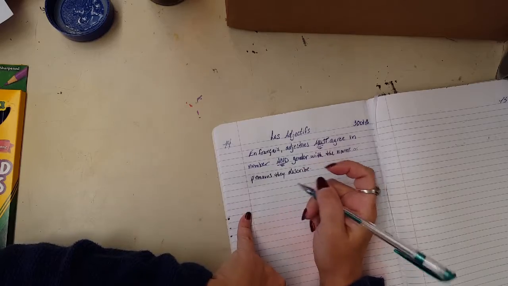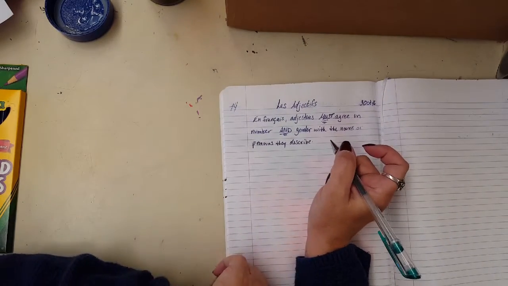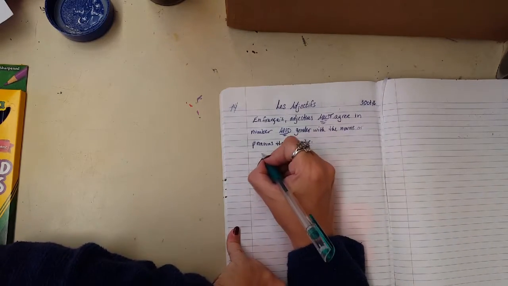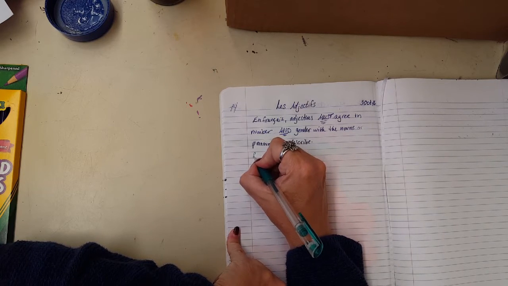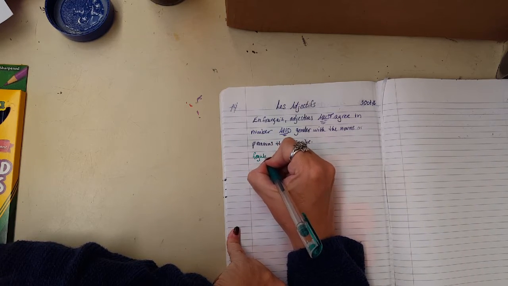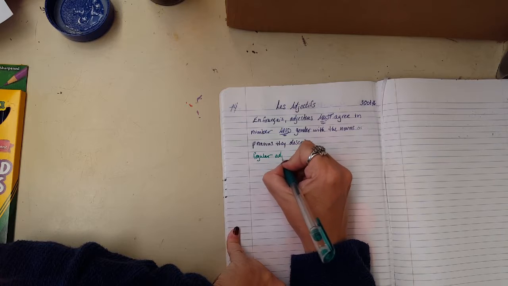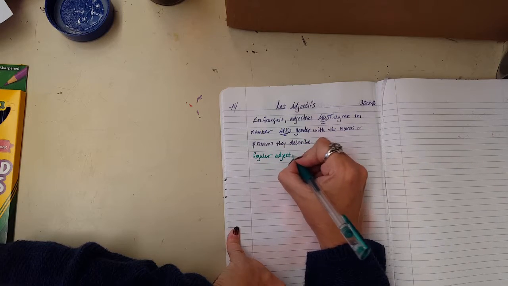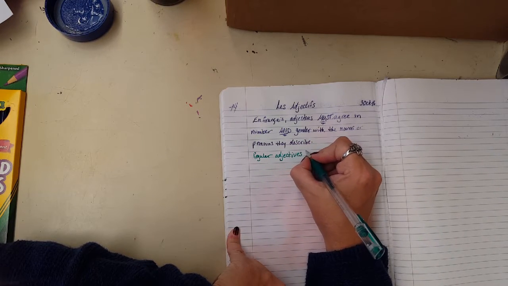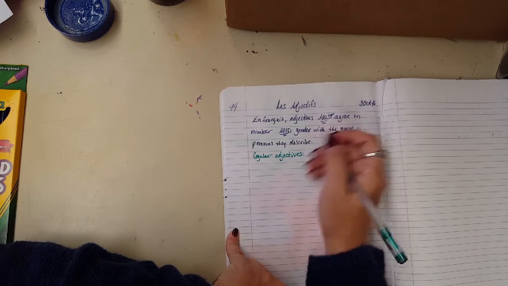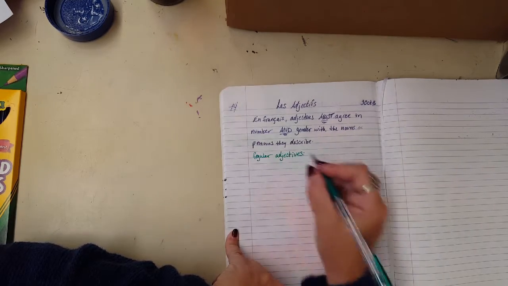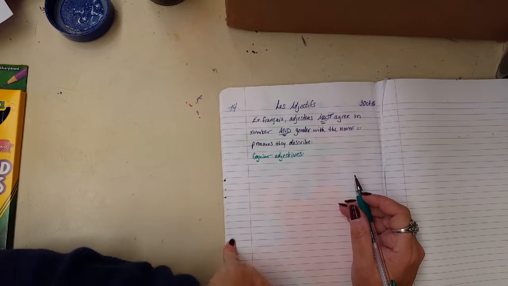And what we're going to talk about are regular adjectives, or les adjectifs réguliers, and they will follow a pattern. So there will be 6 different patterns.